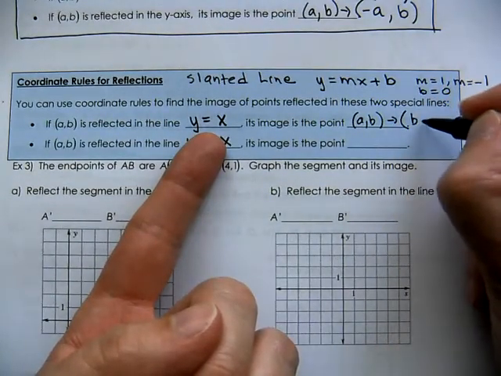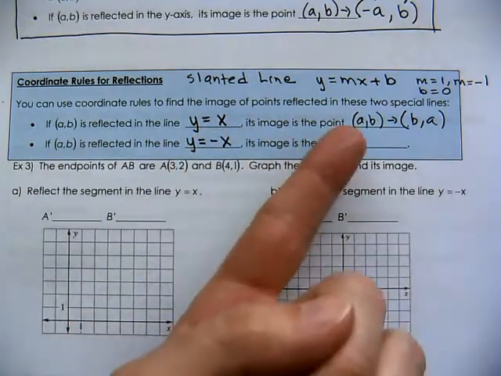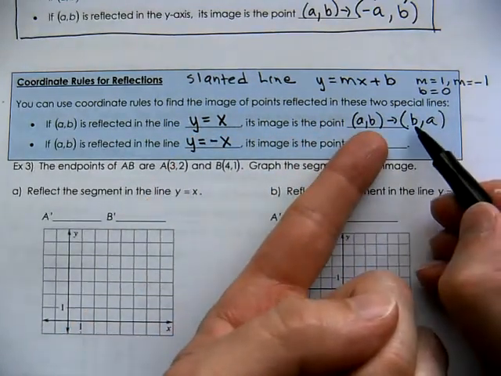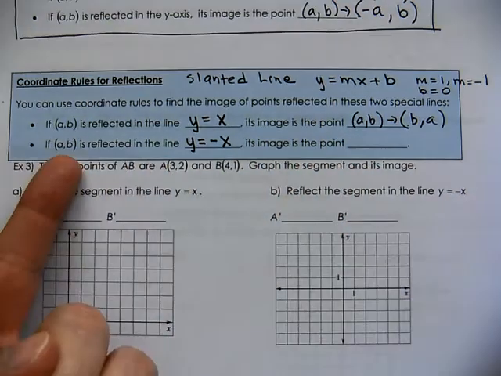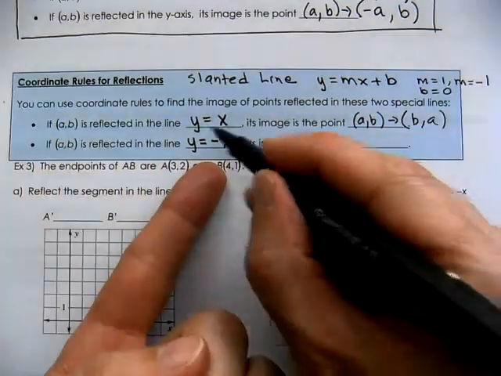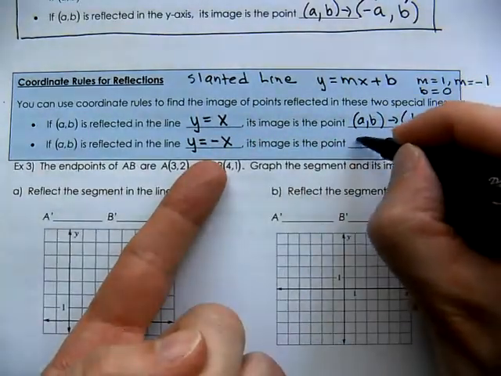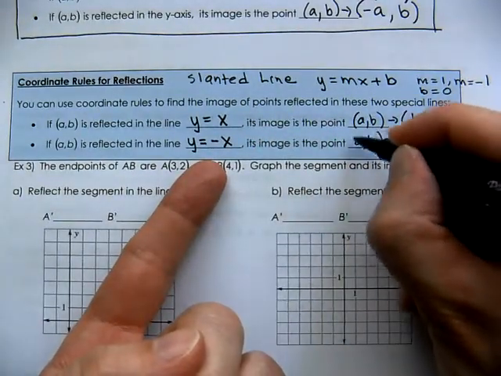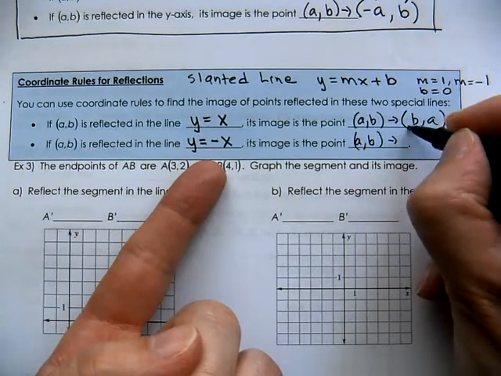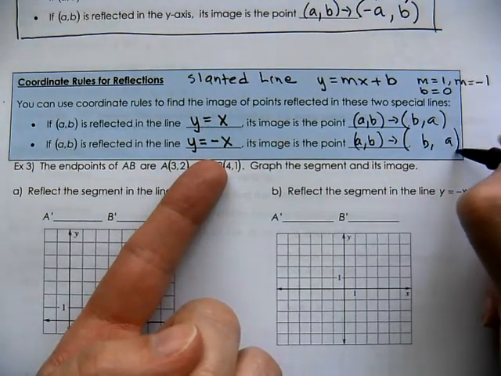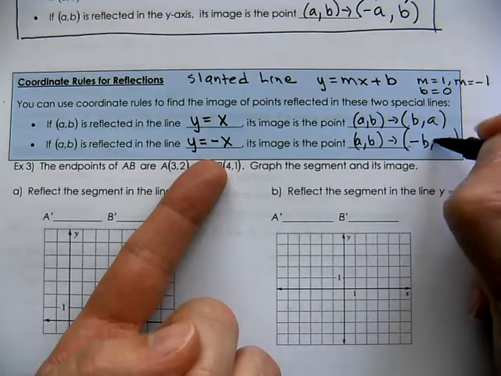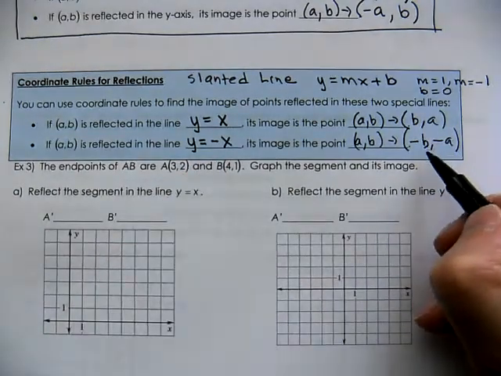The order switches around. So what used to be in back is now in front, and what used to be in front is now in back. If we have a point and we are reflecting it over a slanted line with a negative slope, here's our rule. It changes in this way. Not only does the order change, but the sign also changes. So again, be very careful.